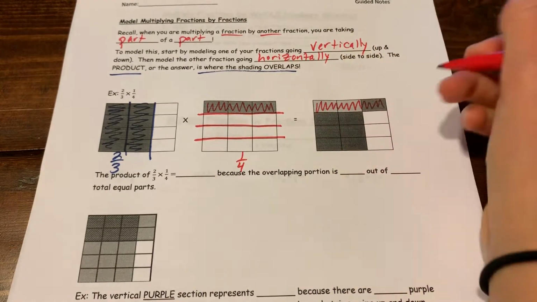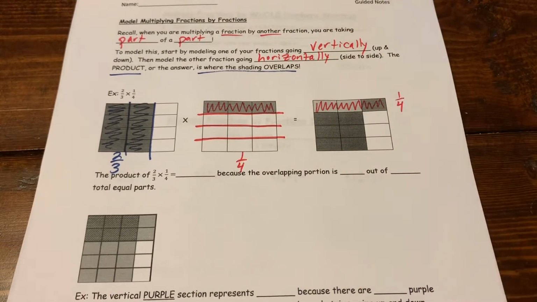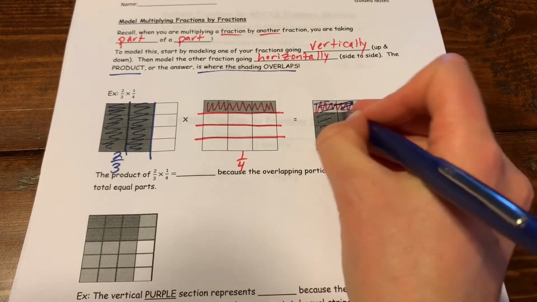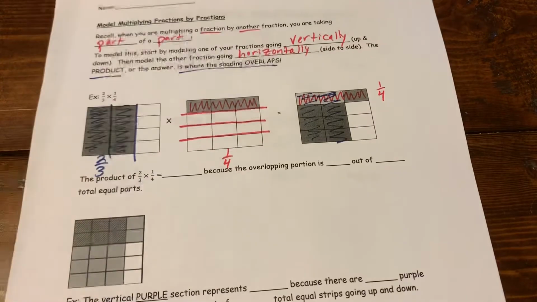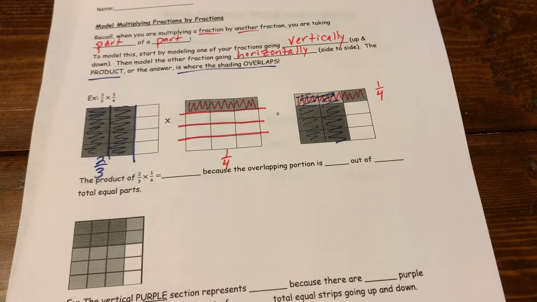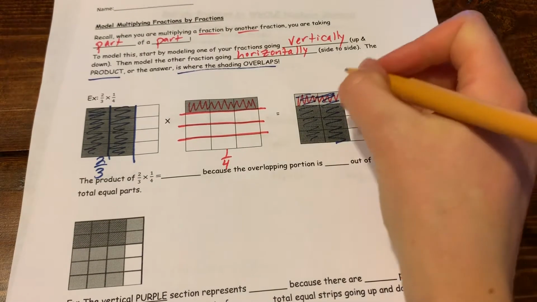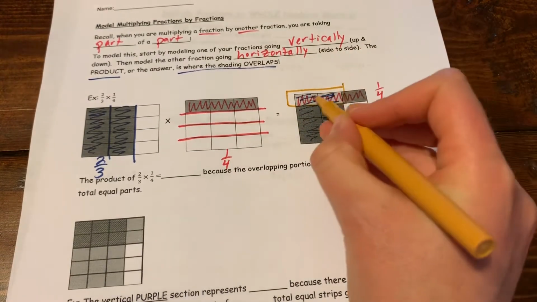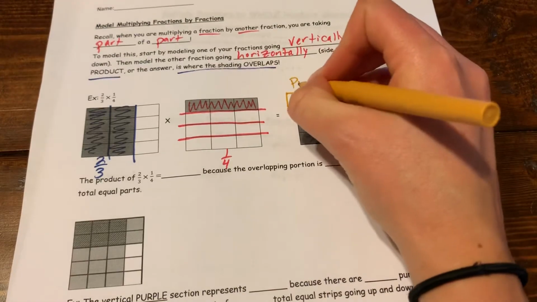So I have my red quarter going side to side, and I have my blue 2/3 going up and down. And the product, or the answer, is the overlapping part. So where are we overlapped, being red and blue? These two pieces. So this is our product.